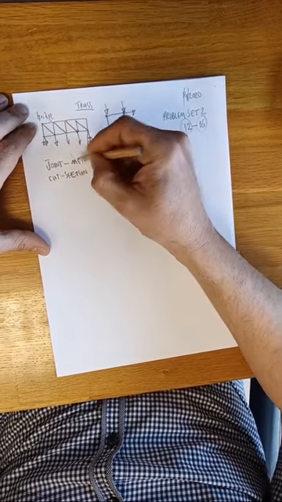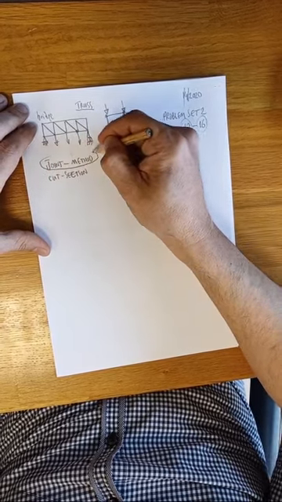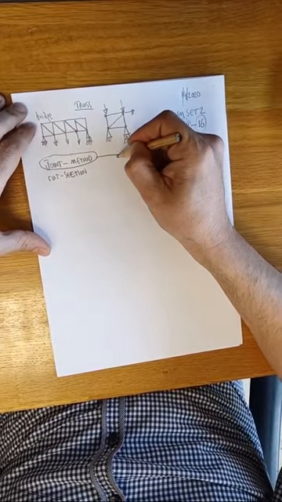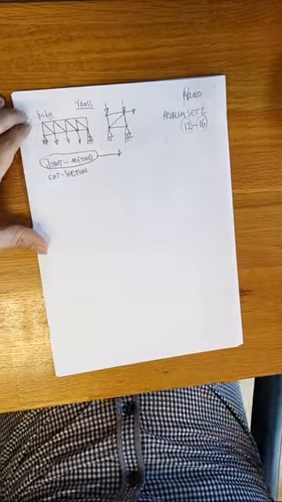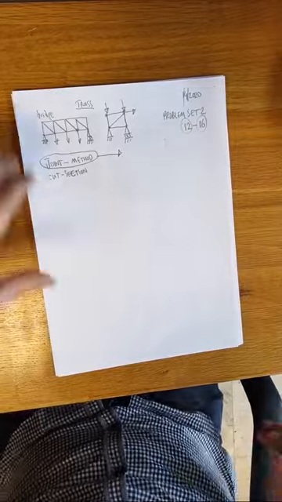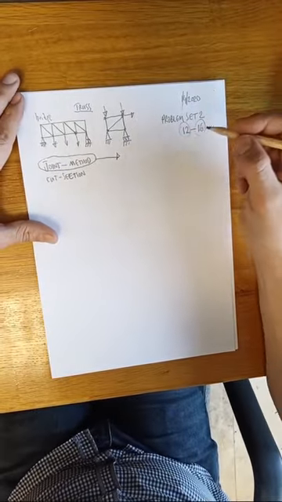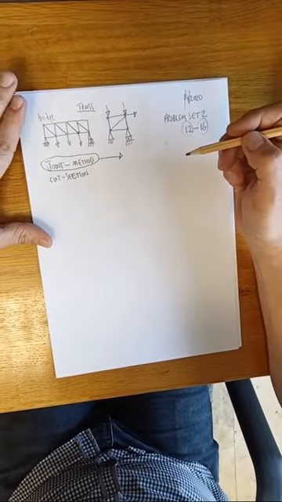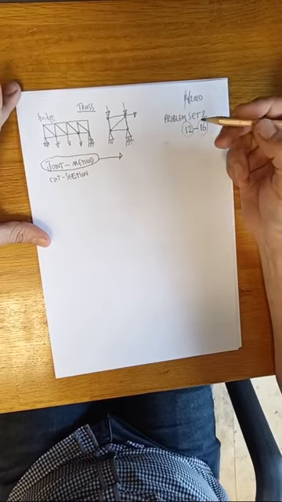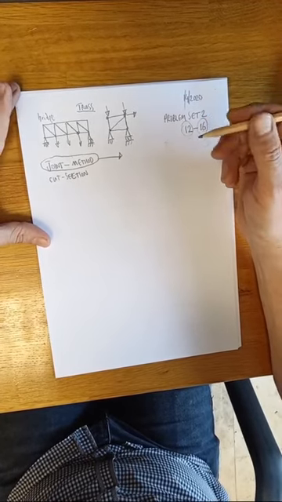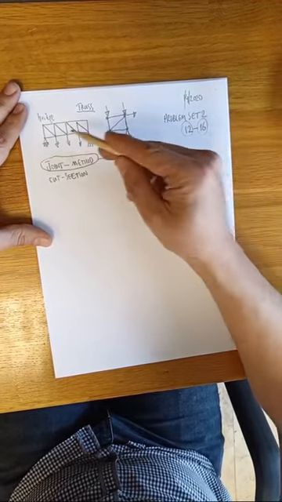Joint method is our first method to apply on truss systems, and let's apply it onto a problem. For example, let's take this bridge problem.